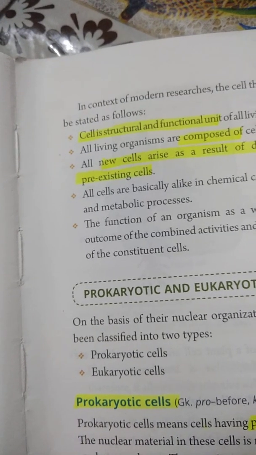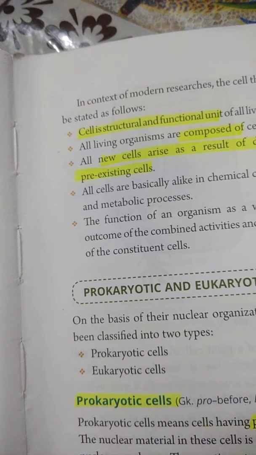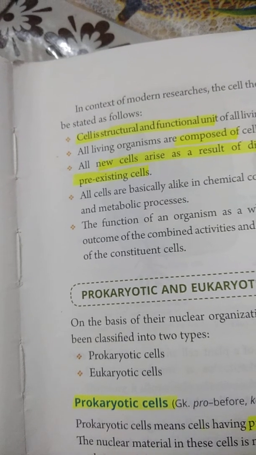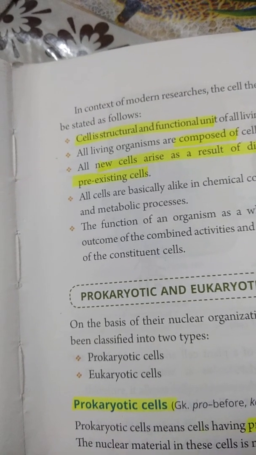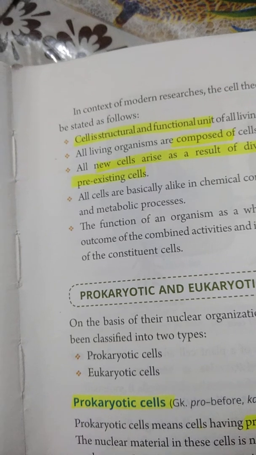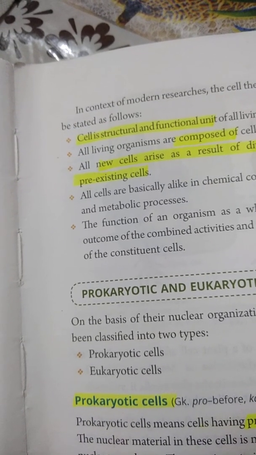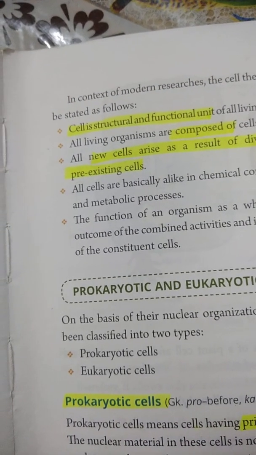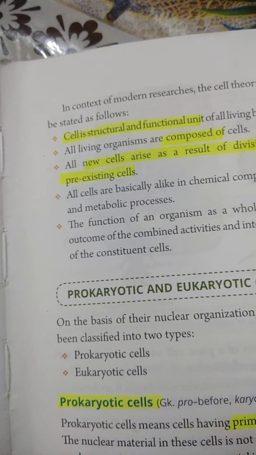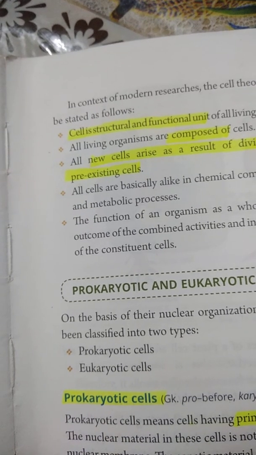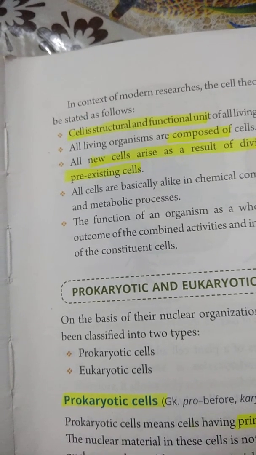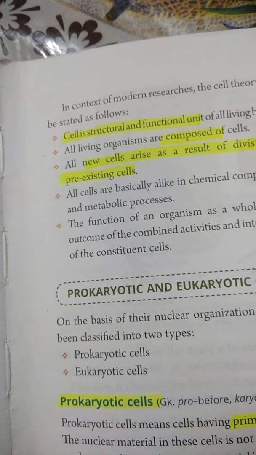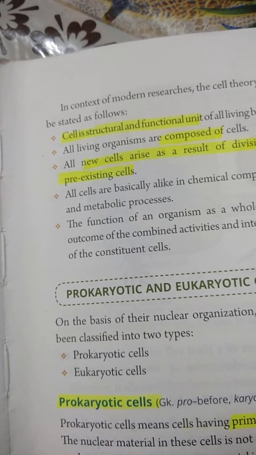All living organisms are composed of cells, and all new cells arise as a result of division of pre-existing cells. So new cells arise from older cells, the cells which are already present. All cells are basically alike in chemical composition and metabolic processes. And the function of an organism as a whole is the outcome of the combined activity and interaction of the constituent cells.